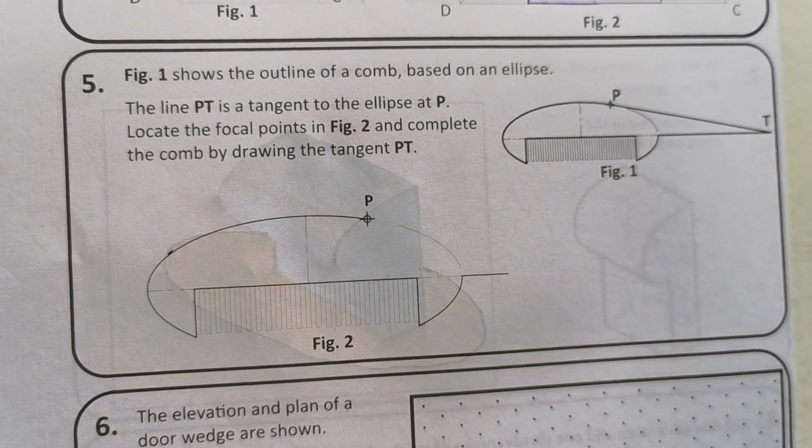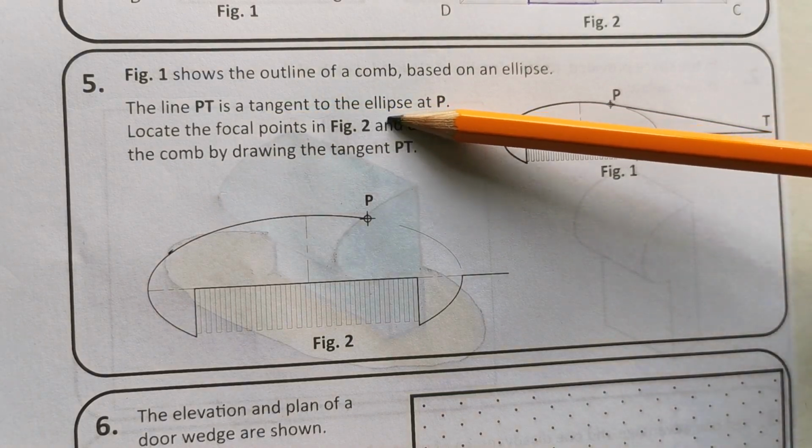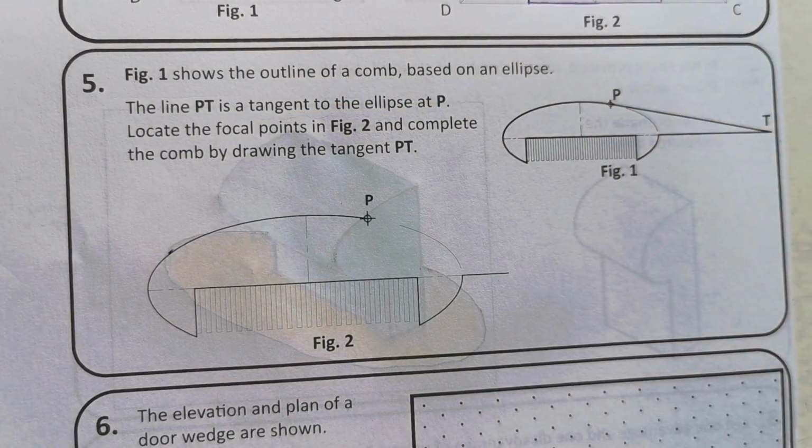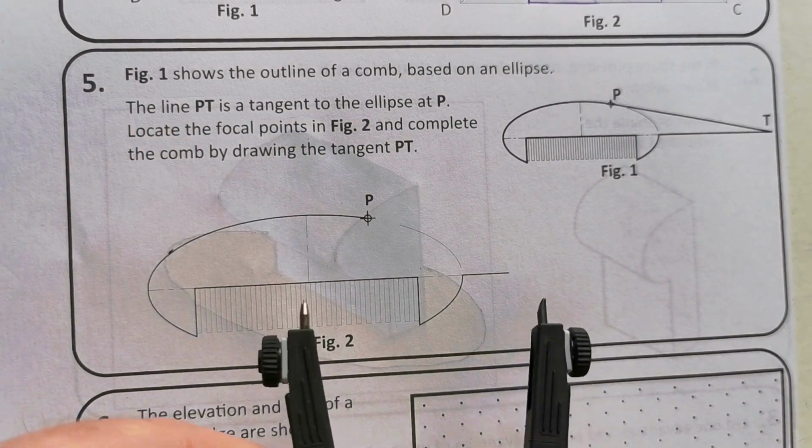Okay, now question 5. You're told that that line PT here is a tangent to the ellipse. So it tells you what you've got to do is to find the focal points.